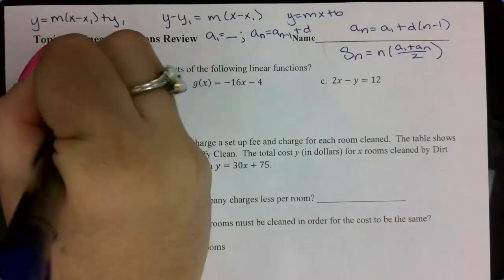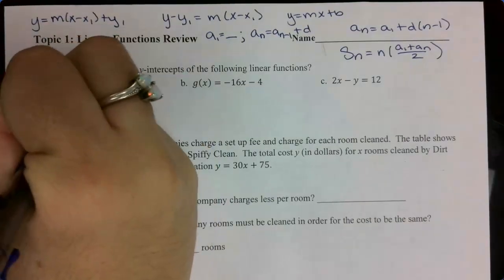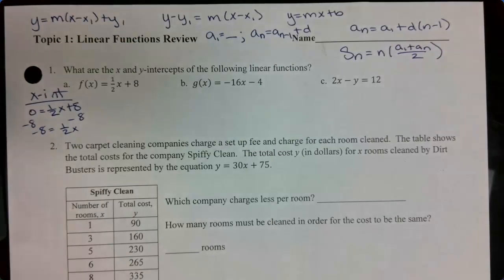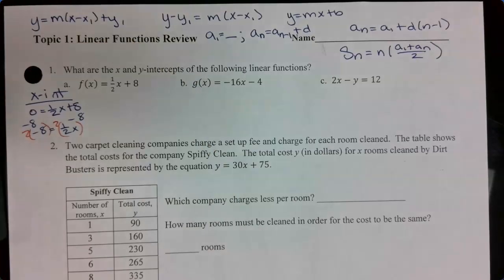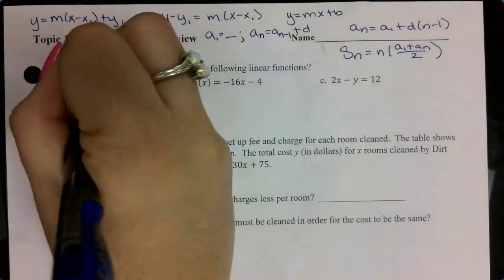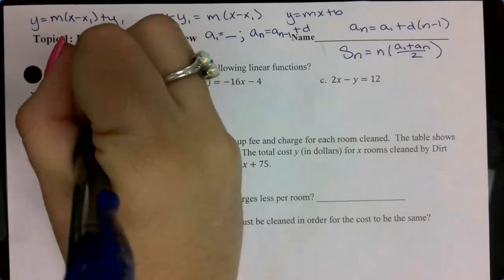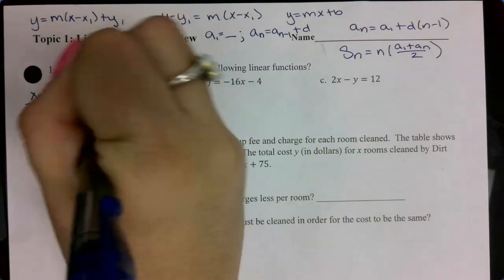So I'm going to subtract 8 on both sides. I get negative 8 equals 1/2 x. Multiply both sides by 2 because I want to multiply by the reciprocal. So I get my x-intercept is negative 16. I want to write this as a coordinate point, so negative 16, comma 0.